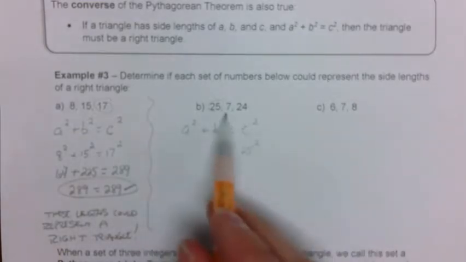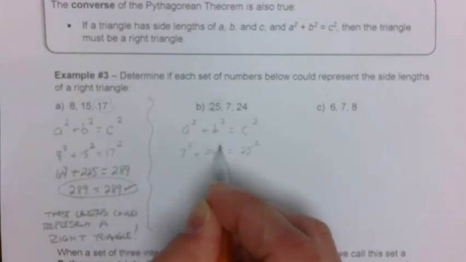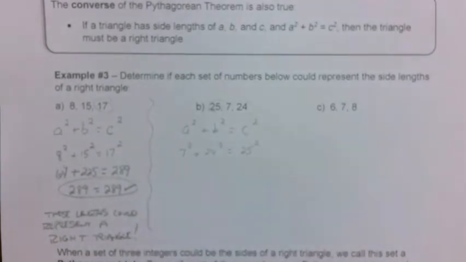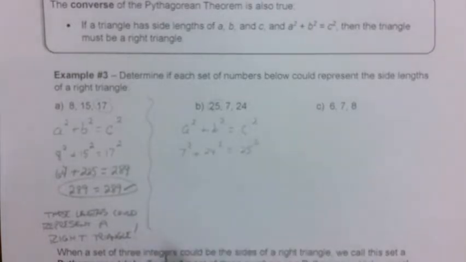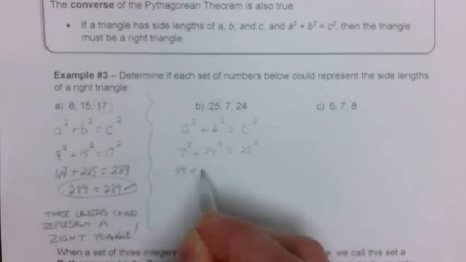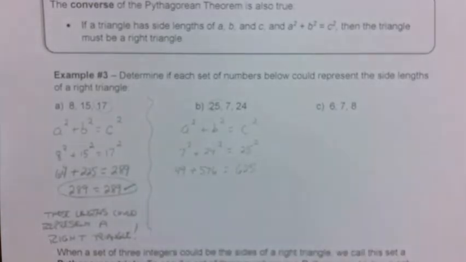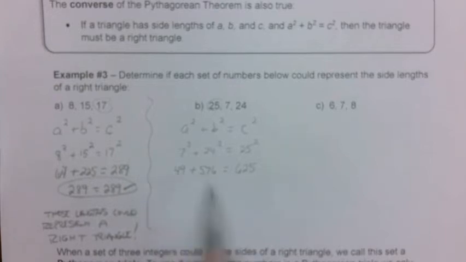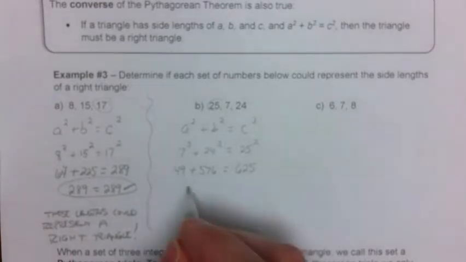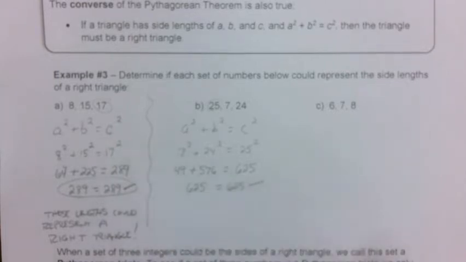The other two are going to be your legs, a and b. 7 squared plus 24 squared equals 25 squared. And now let's do the math and see if we have an equation, a true statement. 7 squared is 49. 24 squared is 576. And 25 squared is 625. If I add 49 with 576, then I get 625, and that is equal to 625.